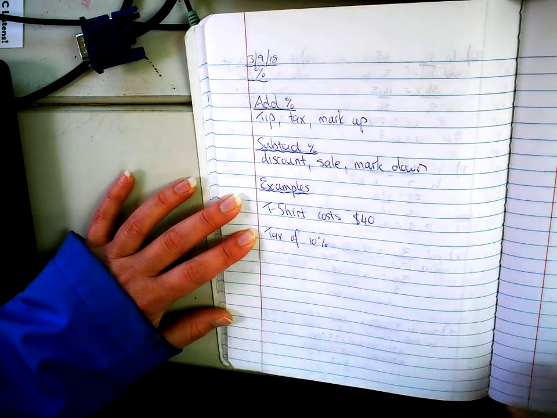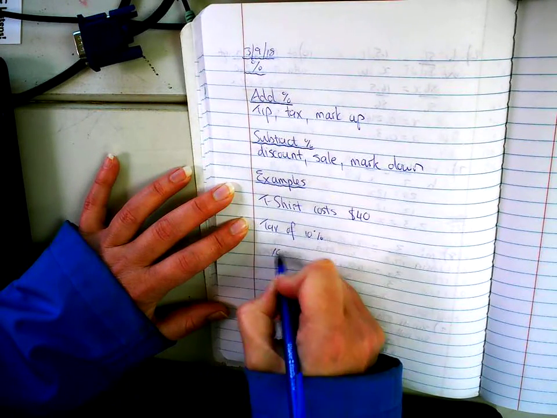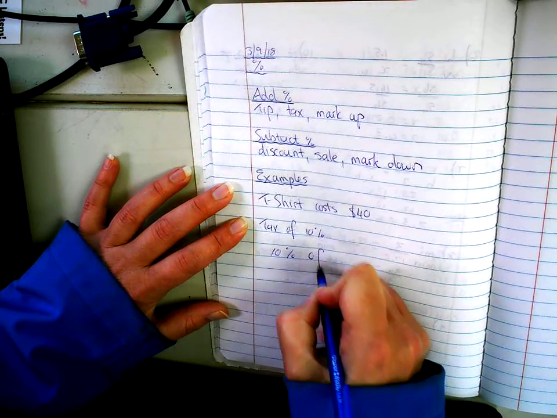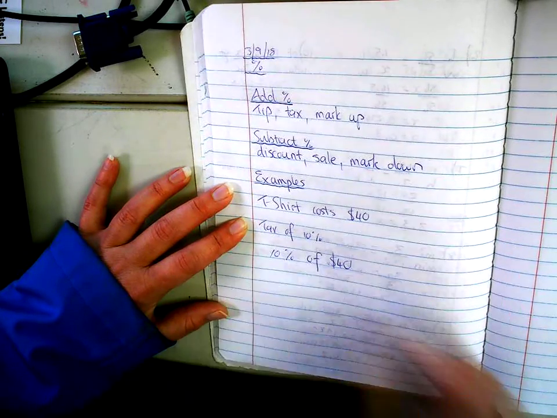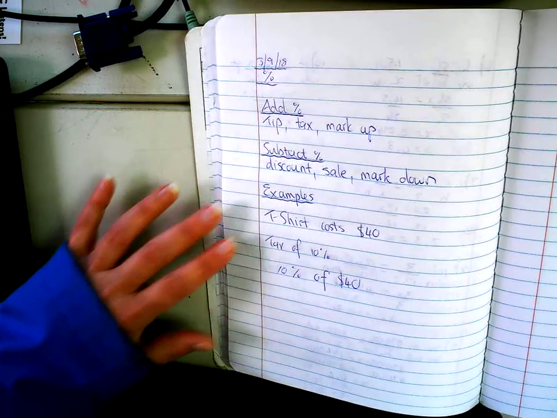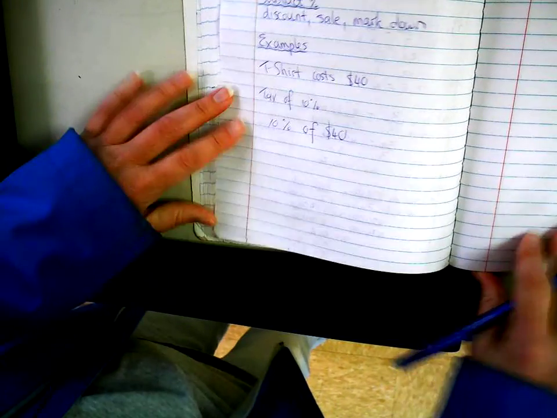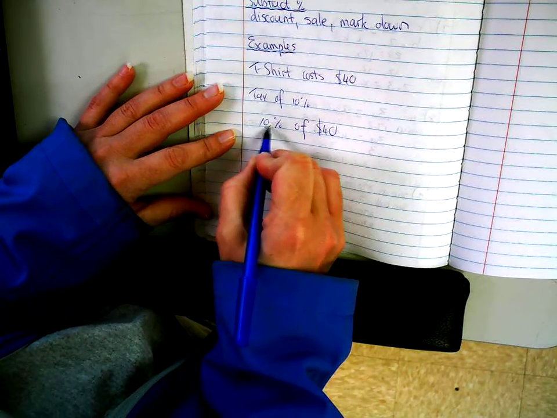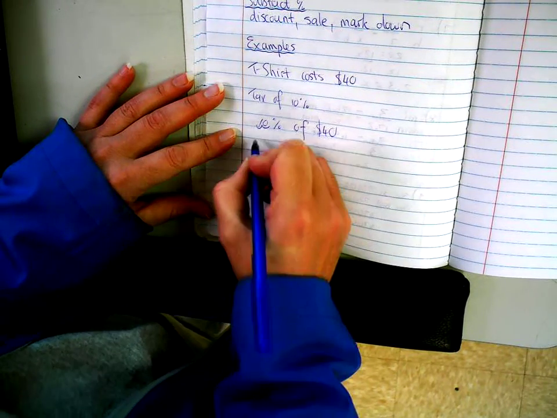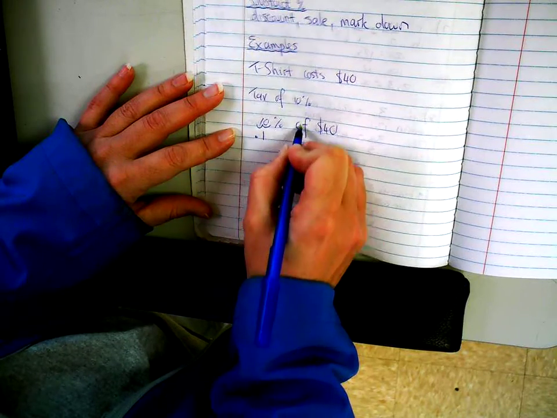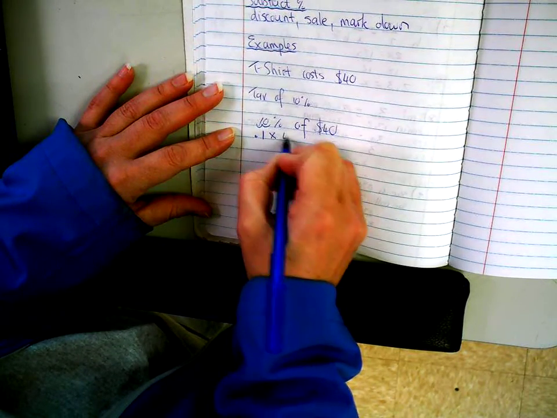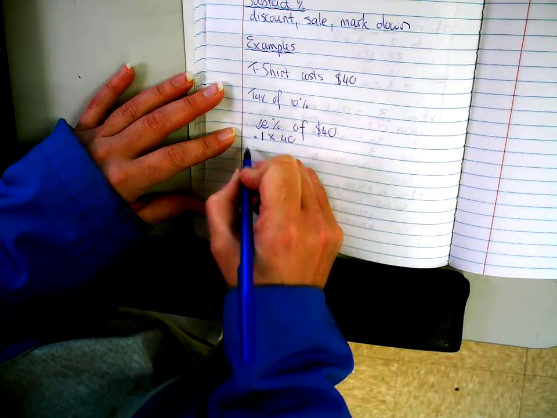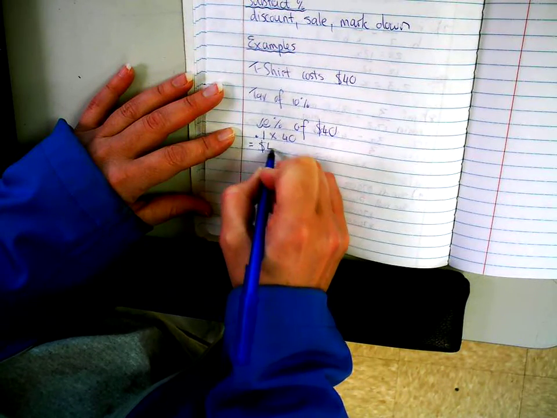So you can do it like this. 10% of $40. And if you listen to what you're saying, this is what it's saying. 10% changed into a decimal is boring, 2 to the left. It's 0.1. Of is times, and 40 is 40. 0.1 of 40 is $4.